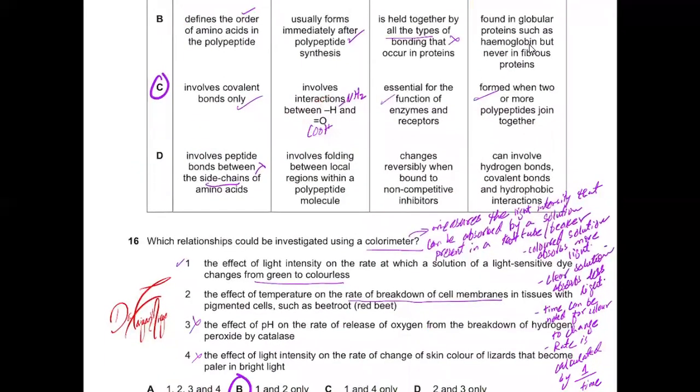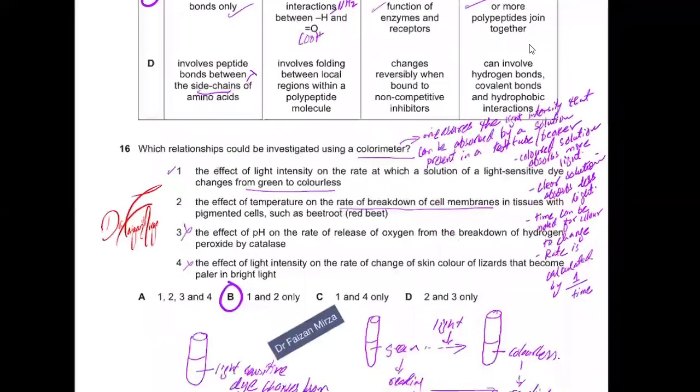If we go to option D, involves peptide bonds between the side chains of amino acids. Side chains never form peptide bonds. So this is an outright wrong statement. So we'll come to question 16.